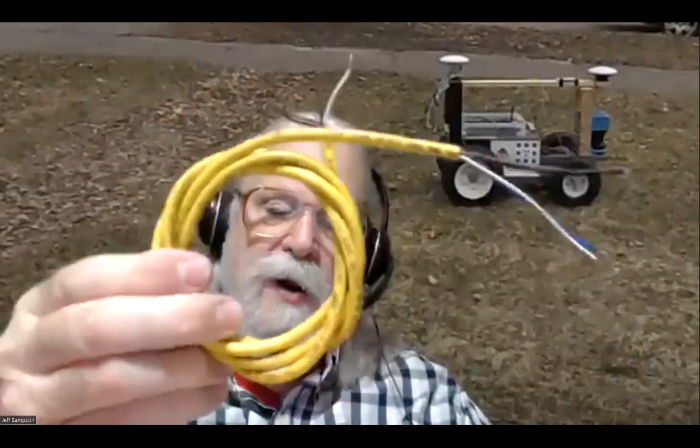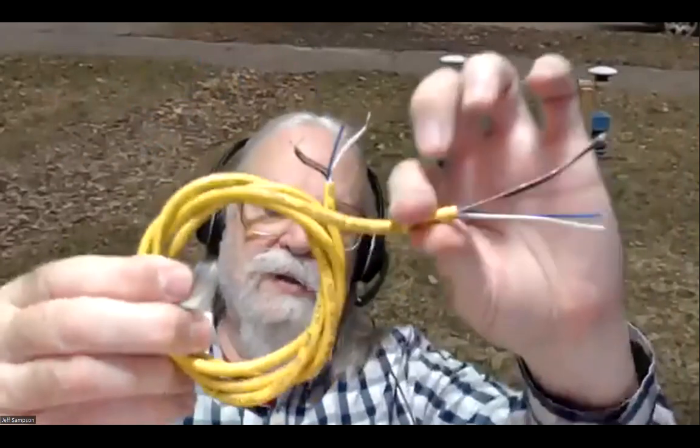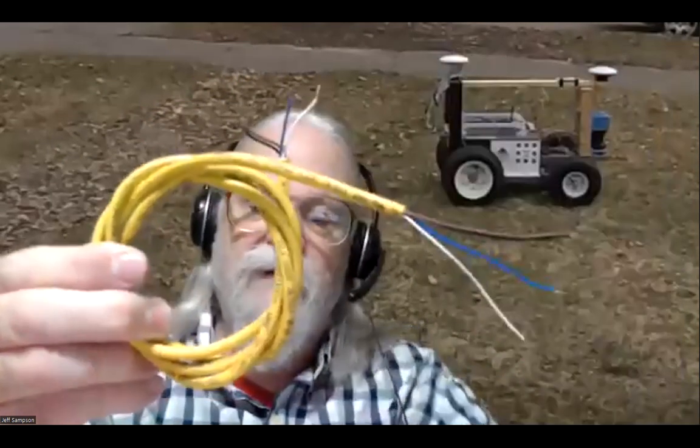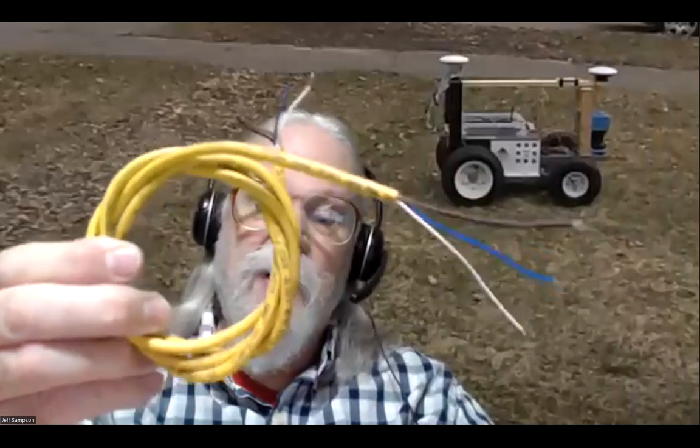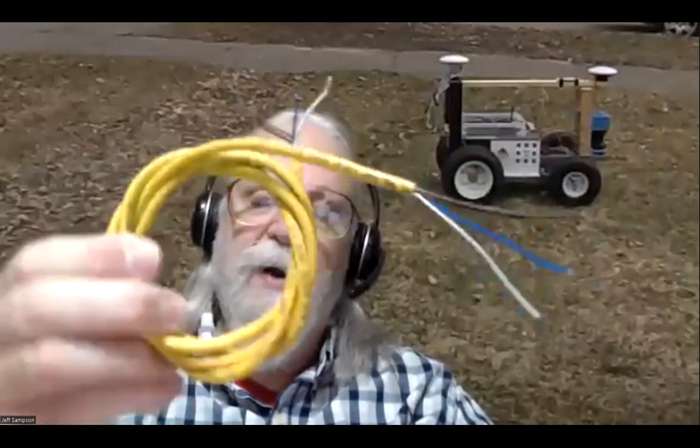And I was originally going to use this wire, which is some kind of sensor wire. It's fairly flexible. It's much heavier than the USB stuff, but it's got the brown, blue, black, and white. And I thought, well, I don't have to figure out each time what those colors are. So that's why I went back to the USB cable, where it's got, inside of this.